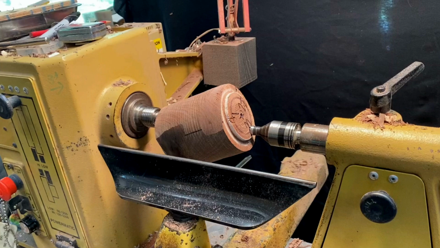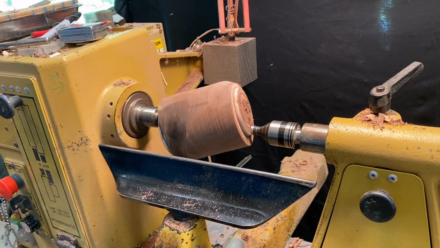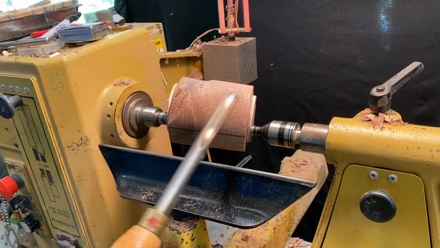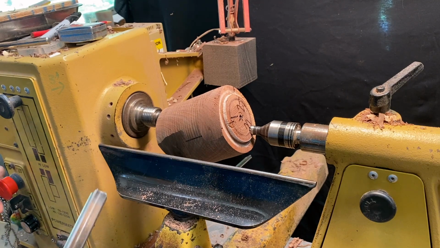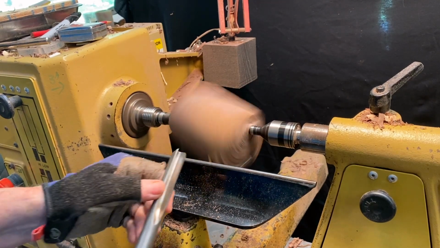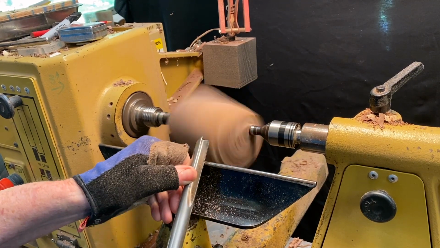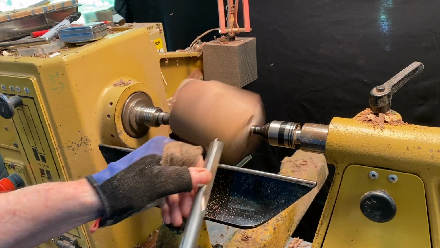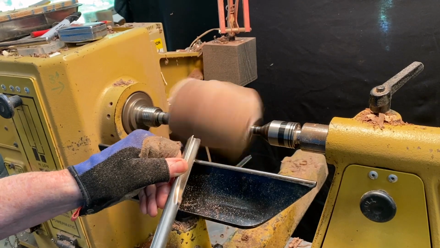Now what you're going to see in this video is how it looks when it's turning. What I'm doing here is I'm going to kiss the tenon on each side. Those are my initial cuts in order to create this cup. Nice gentle cuts. Lighting is important. I stop and start a lot just to find out where I am.